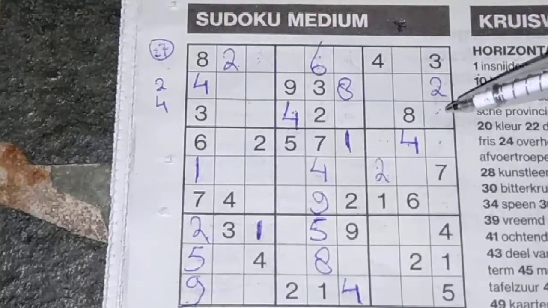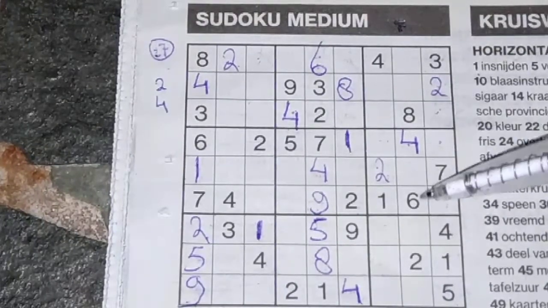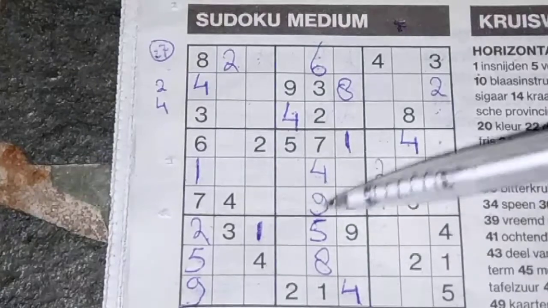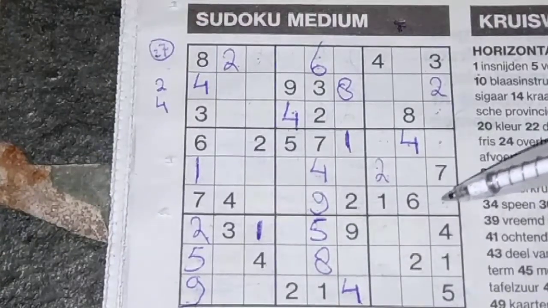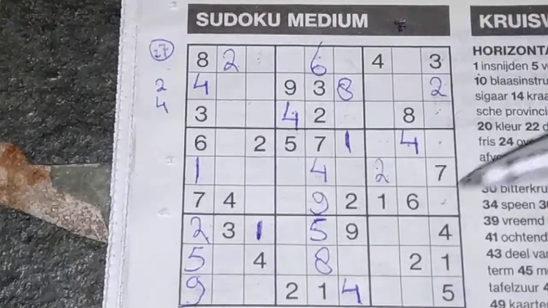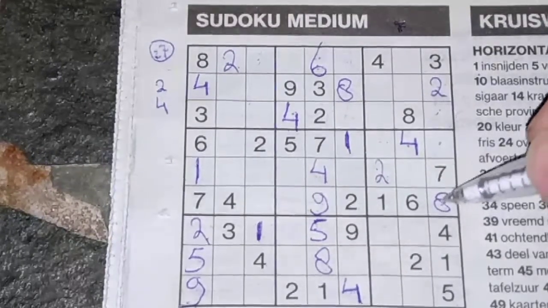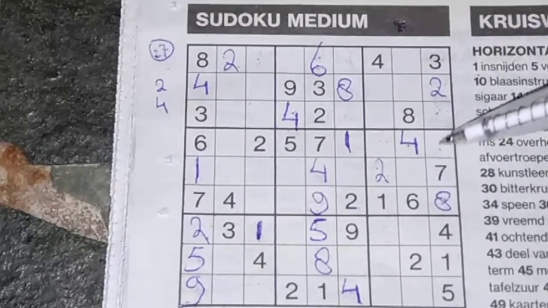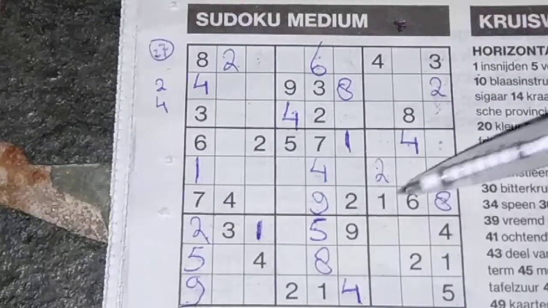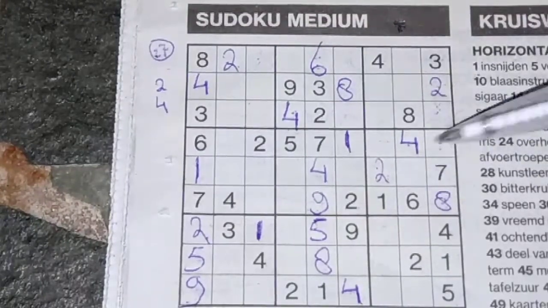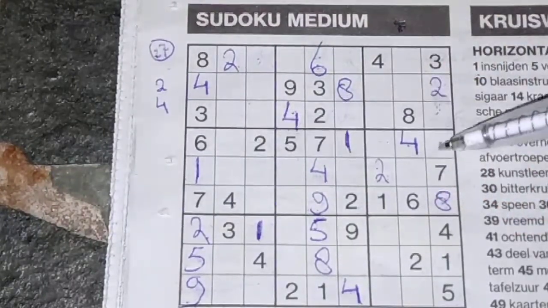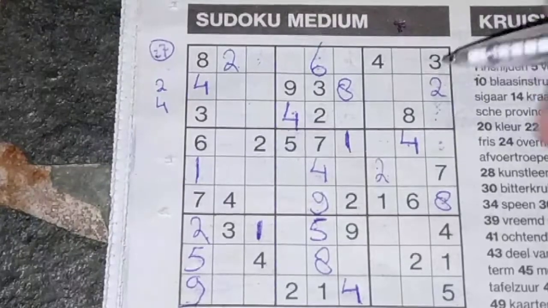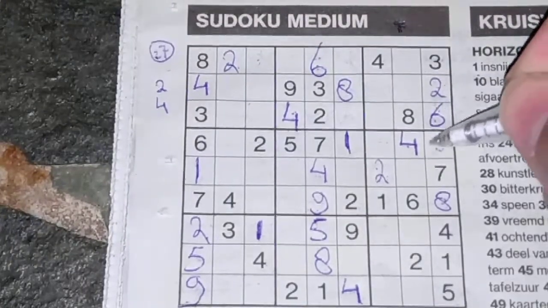Alright. 6, 8, 9. We see here the 6 and the 9. That means one digit left for this box should be the 8. 6 and the 9 goes there, but we have a 6 in this big square, so this box cannot be a 6. This should be the 6. This should be the 9.